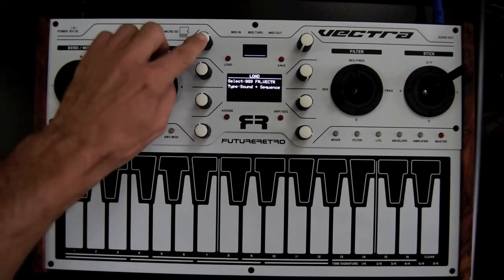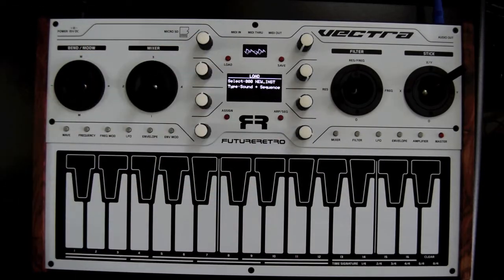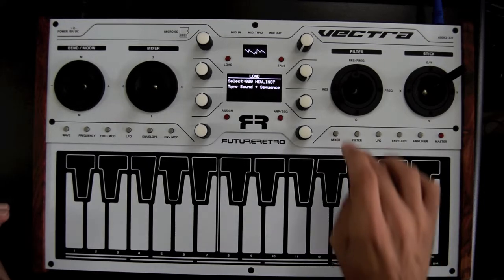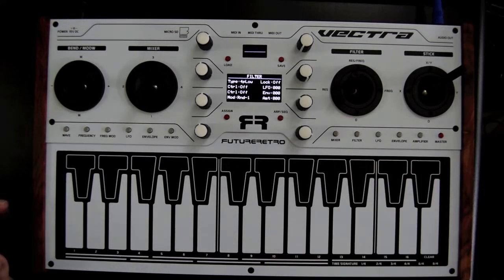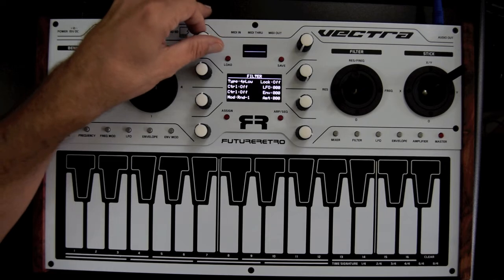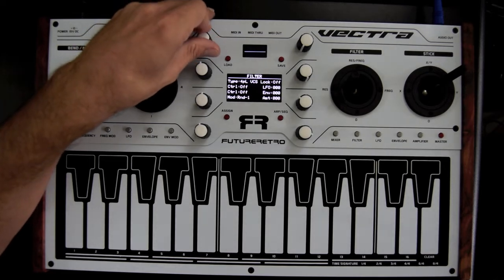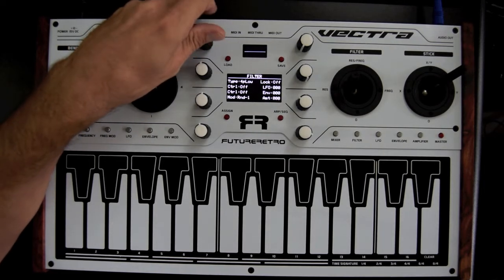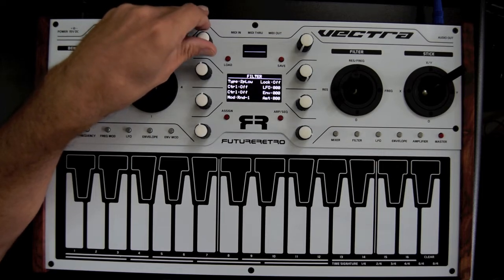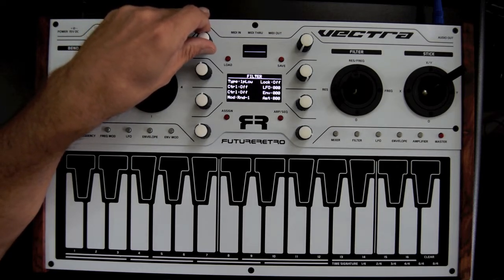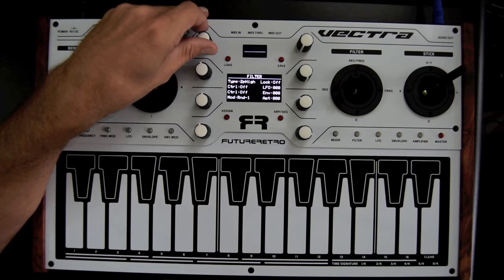Now let's take a look at the filter. I'm going to go ahead and again load our default patch here. And we select the filter here. And we have multiple filter types because this is a multi-mode filter. So we have a 4-pole low pass, 2-pole low pass, 1-pole low pass, 2-pole band pass, 2-pole high pass, and a 2-pole notch. Those are going to be our 6 primary filter types.